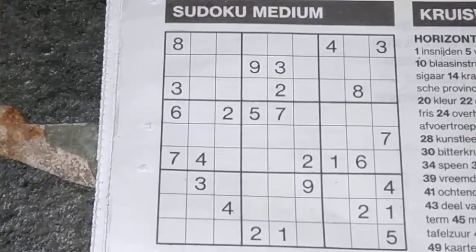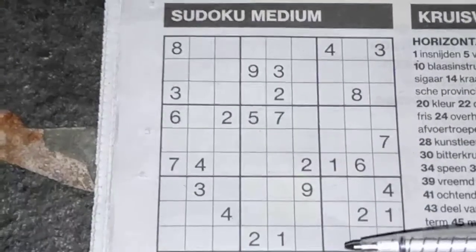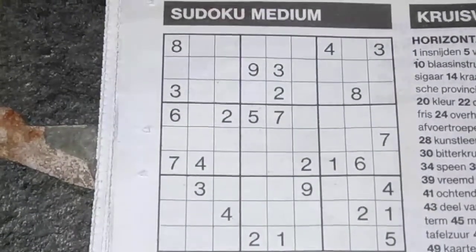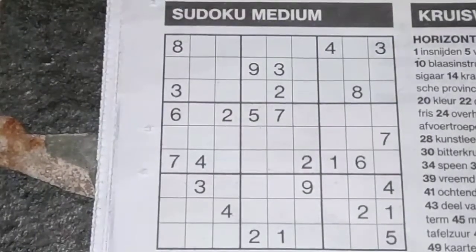And before I start, I want to know how many digits are printed in this Sudoku. So let me count.